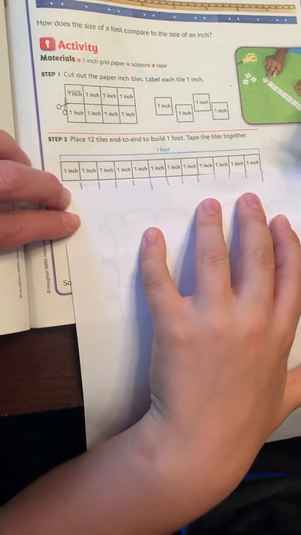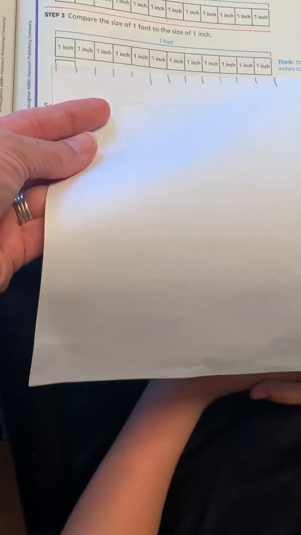And of course there's going to be 13 lines because we've counted this first one as 1. So if that is a foot, then 1/12 of that is an inch. So you know that you have 12 inches in a foot.